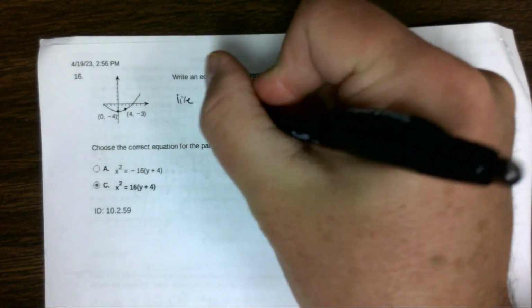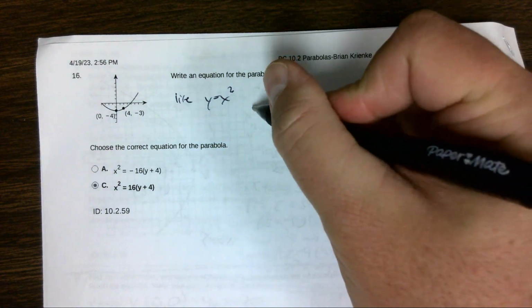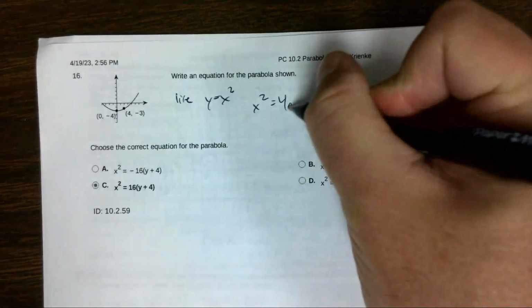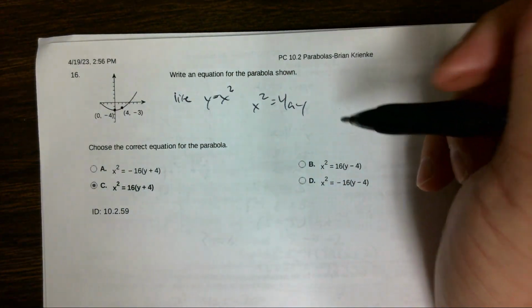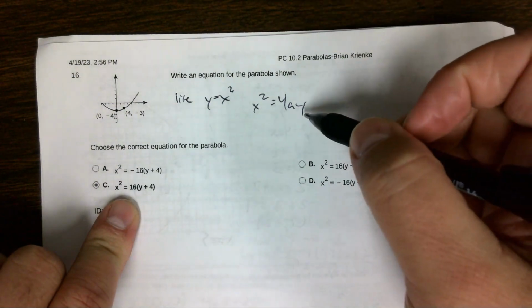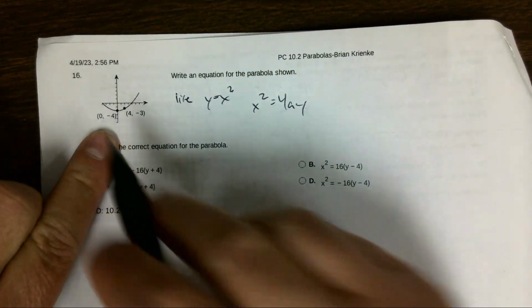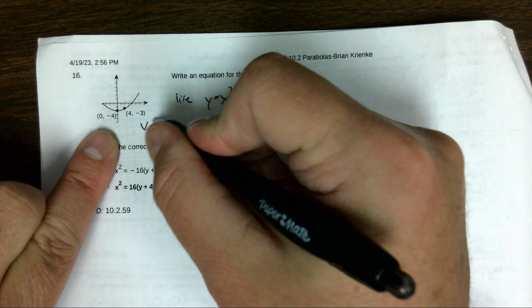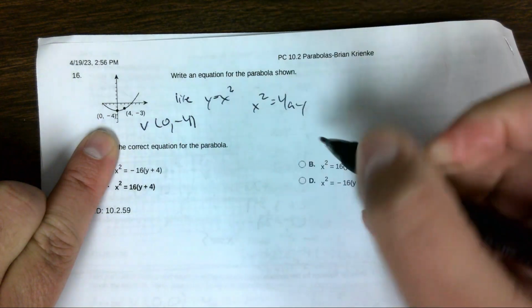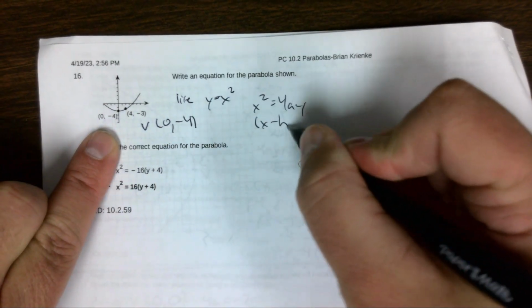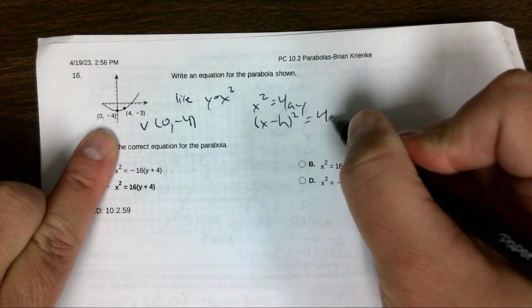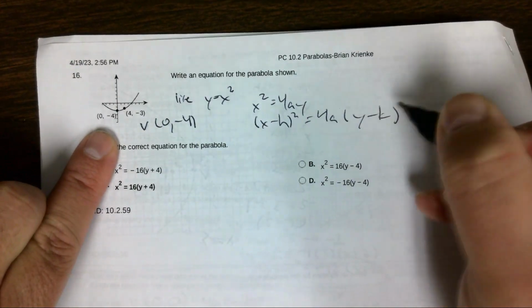And then this is like y equals x squared, and so x squared equals 4ay. And your vertex is at 0, -4. So that's x minus h squared equals 4a times y minus k.